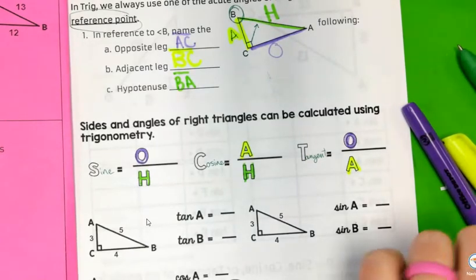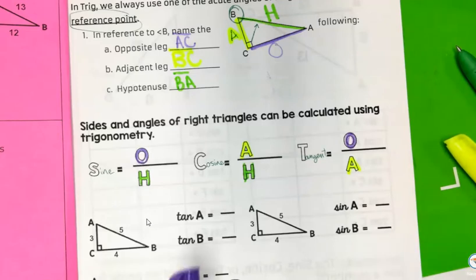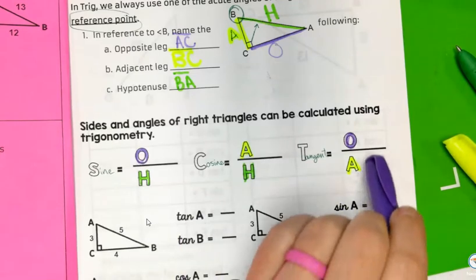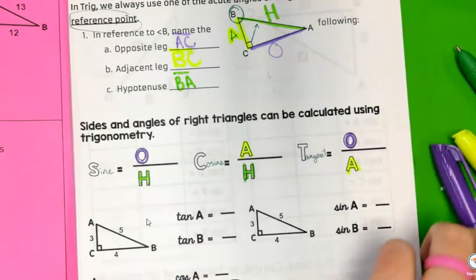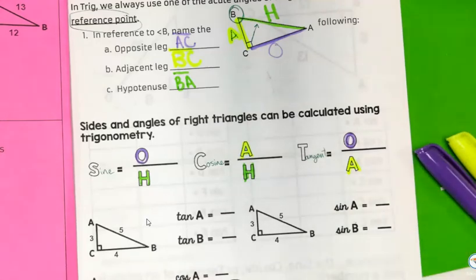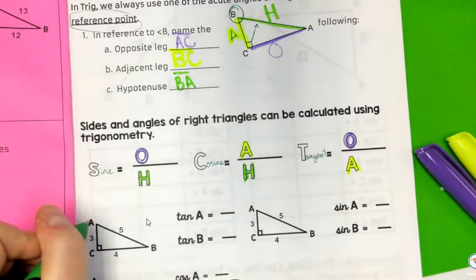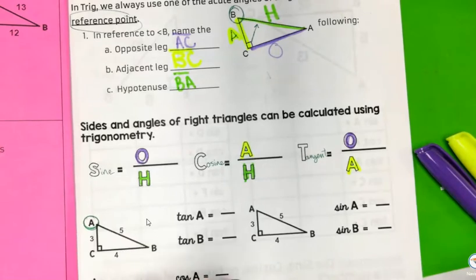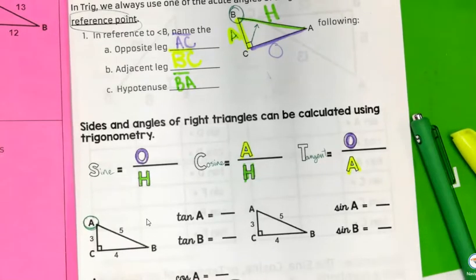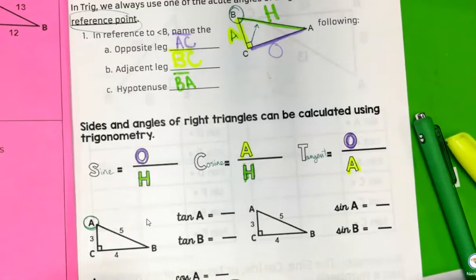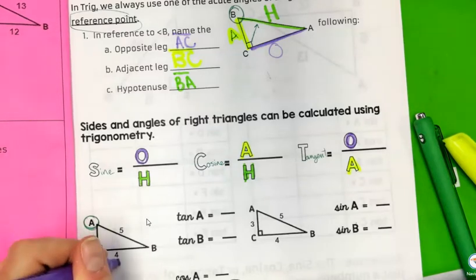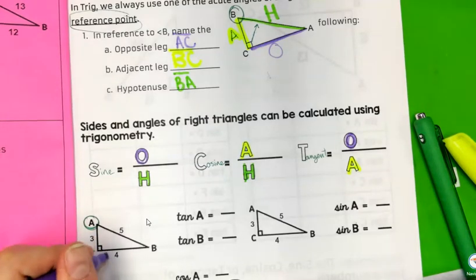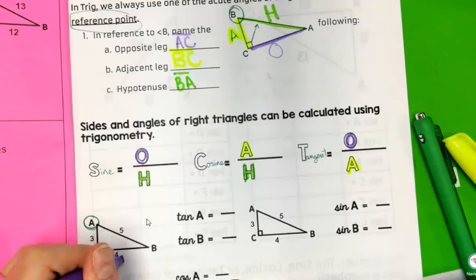So, for example, if I want to find tangent, which up here is the opposite and the adjacent side, I would look for tangent of A, and then opposite of A is going to be this 4.